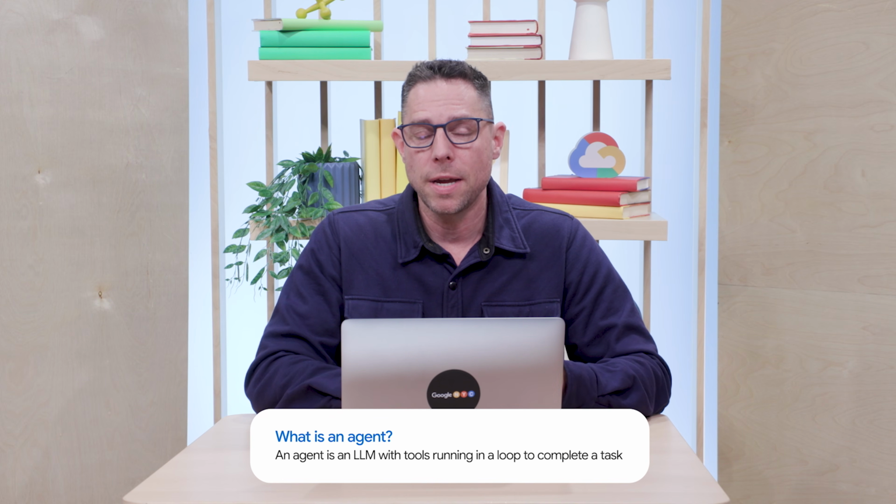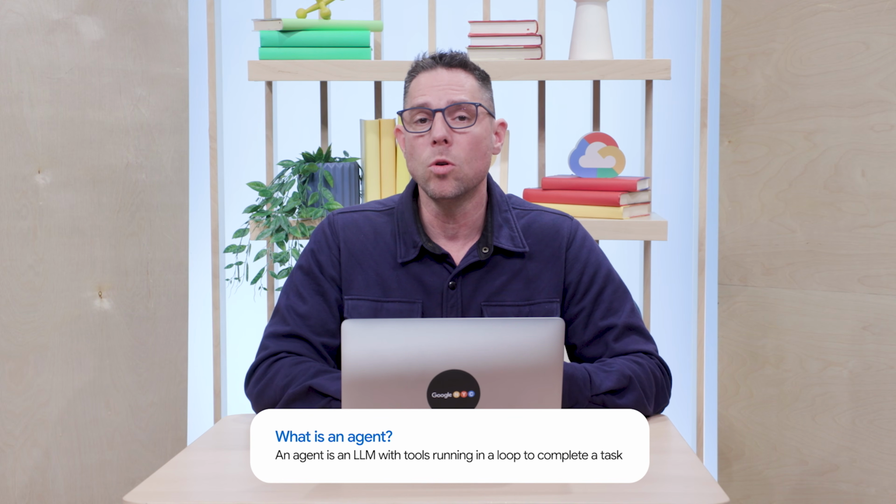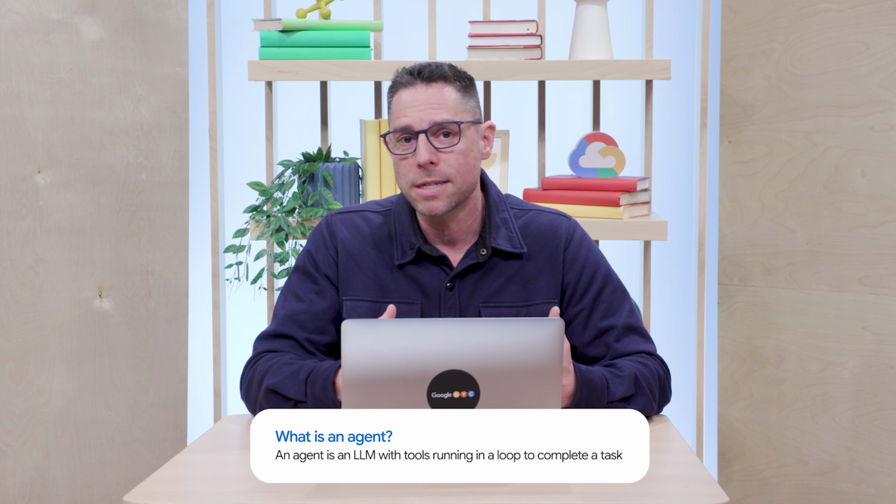Hey everyone, in this video, you're going to learn how to get started with ADK. That's Agent Development Kit. This is a framework from Google to make it really easy for you to build agents that can work together. First, let's talk about what is an agent. An agent is an LLM with tools running in a loop to complete a task.